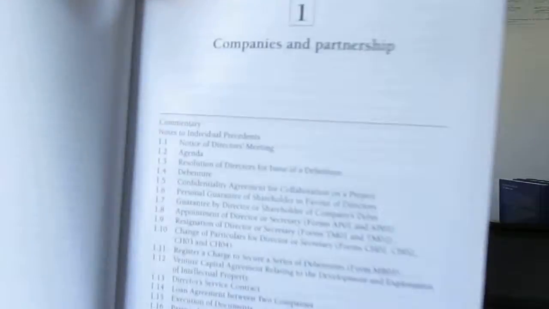Then it starts off with companies and partnerships. You've got a commentary at the front and a little structure of what's actually in the book. And then it runs through from there. You can see the way it's run. There are no footnotes as such. There are diagrams. That's actually an example, but you've got forms and various other things included. Total size of the book, 560, under 600 pages in any event.